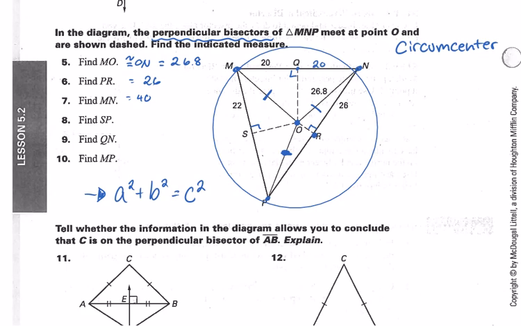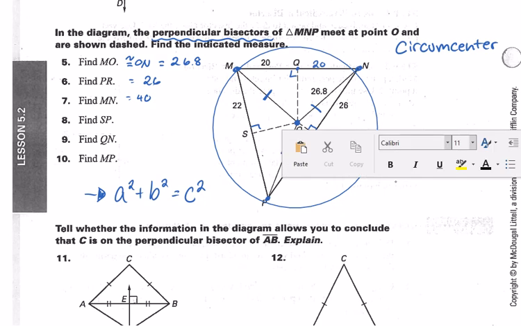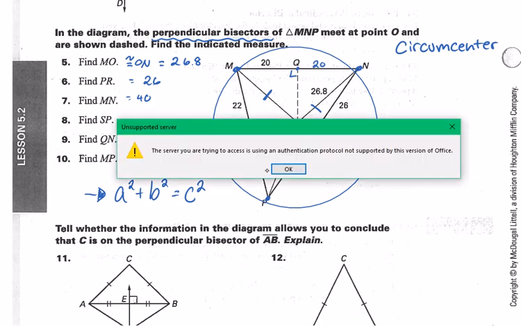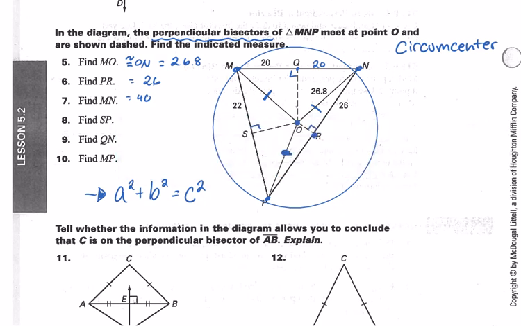With this circumcenter, we can actually create a circle that does touch all of the vertices. It's a little off, but you are able to see that each one of these congruent segments becomes a radius. So that's why they're equal.